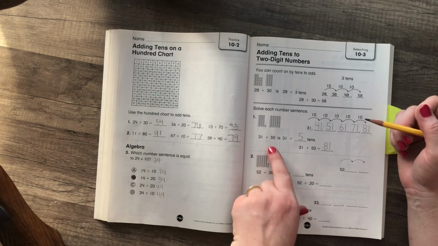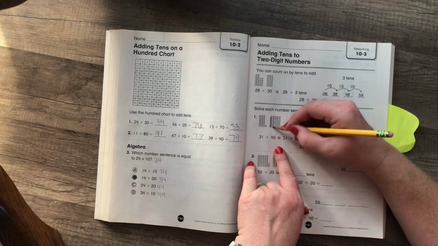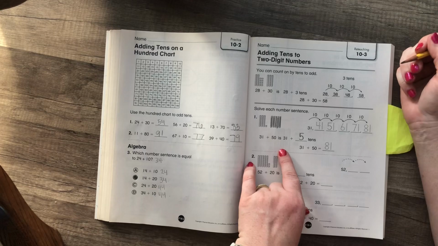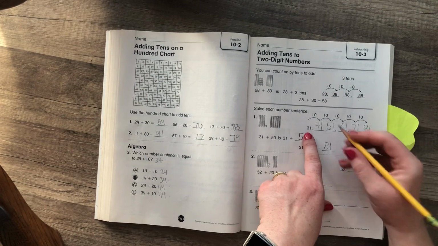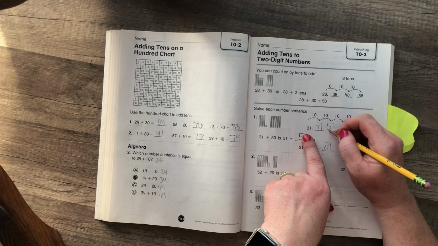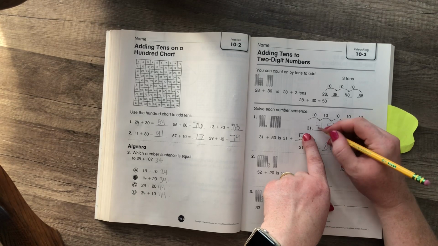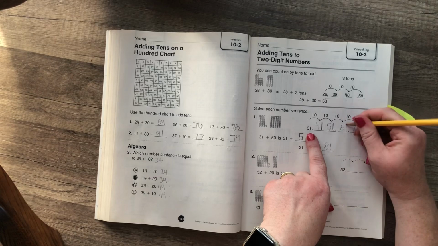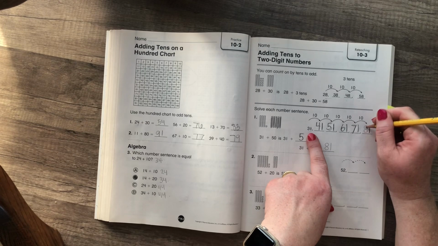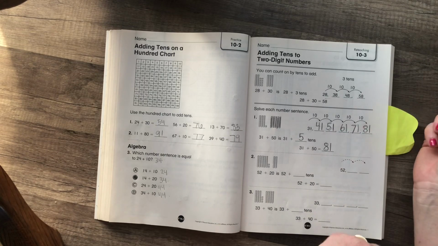So number one, for example, it says 31 plus 50 is 31 plus how many tens? Remember, these are all tens. 1, 2, 3, 4, and 5. So that's 5 tens. And when we count, we go down. We're just adding the next number. Remember, it goes 3 to 4, 4 to 5, 5 to 6, 6 to 7, 7 to 8. And the ones place, whatever is there, that number stays the same. Got it? So it says 41, 51, 61, 71, 81. Perfection. So 31 plus 50 is 81, okay?